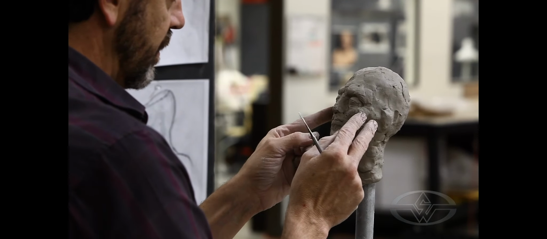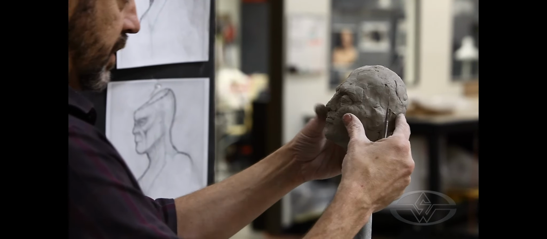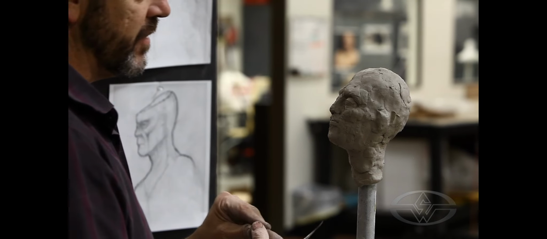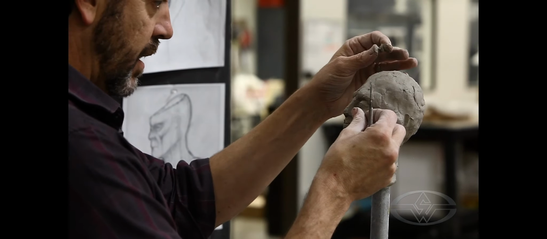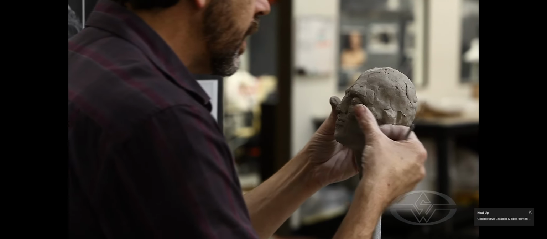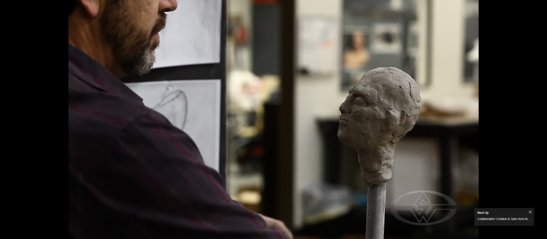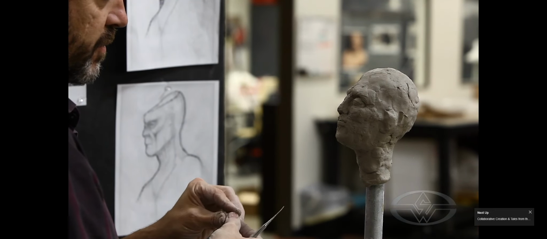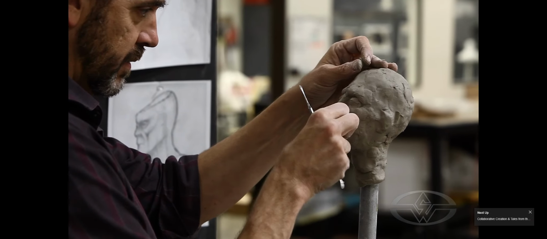Once you get to that stage, you're switching the approach, and it's no longer an additive process. Then it's definitely a removal process, because now you're just taking away forms that are too big and working them down into smaller and smaller planes and details.